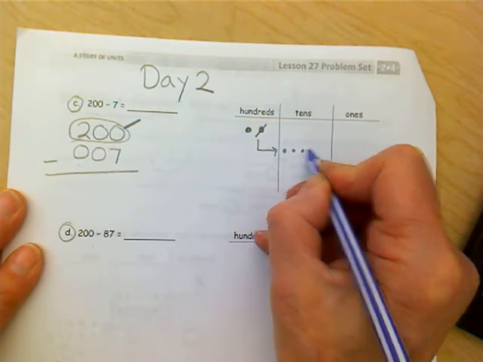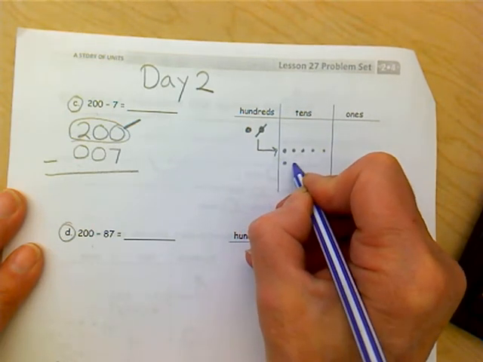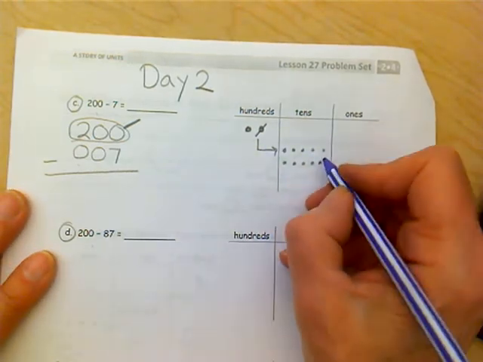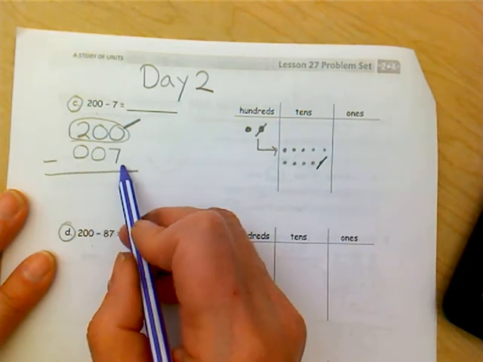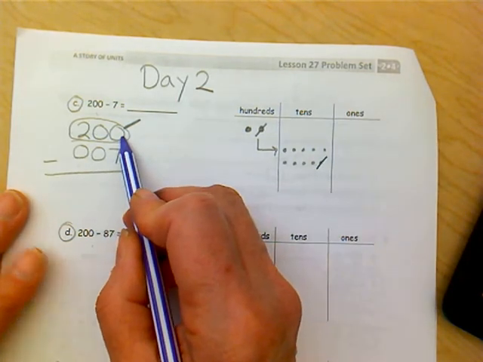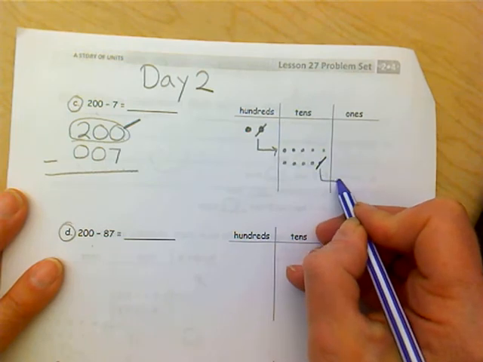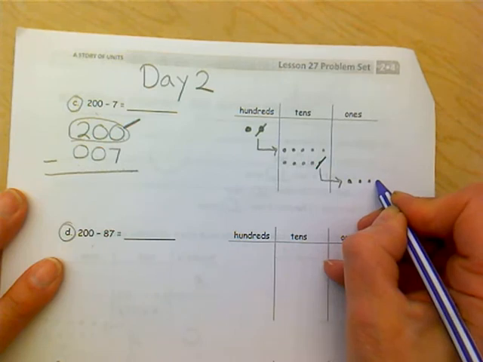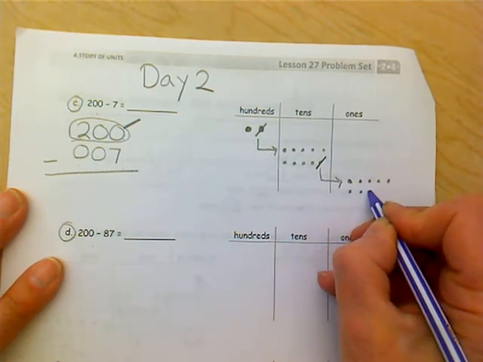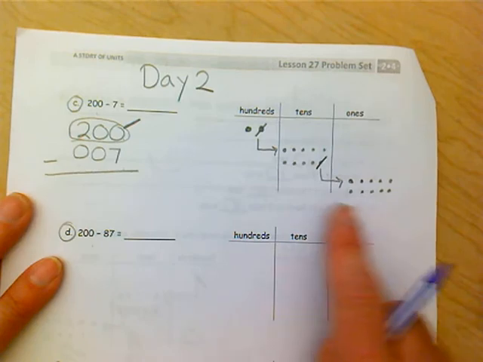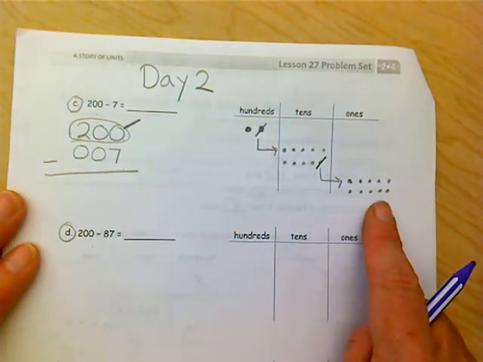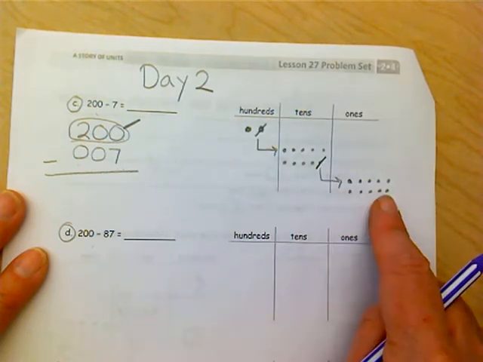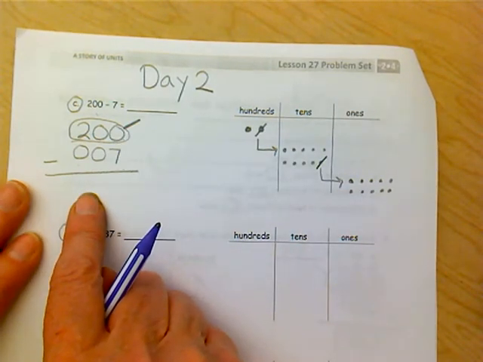1, 2, 3, 4, 5, 6, 7, 8, 9, and 10. So now I have 10 tens, but I still need to have some ones because I'm trying to take 7 ones from 0 ones, which I can't do. But if I decompose a 10 into 10 ones, 1, 2, 3, 4, 5, 6, 7, 8, 9, 10. So I'm going to decompose a 10 into 10 ones. Now, if I did it in my chip model, I need to represent that also in my vertical model.